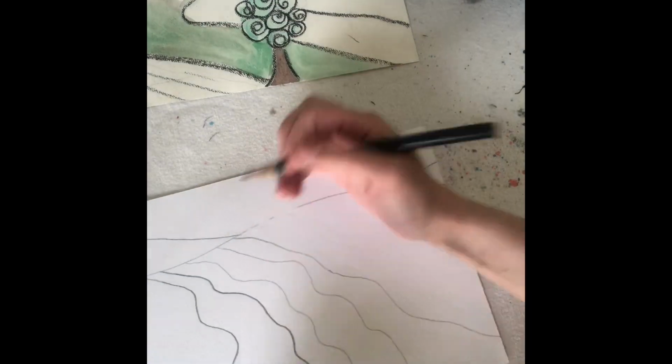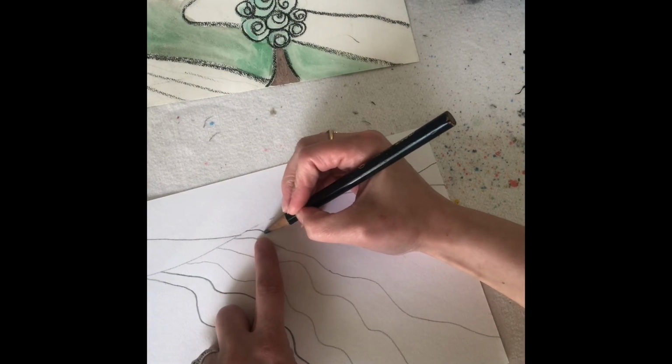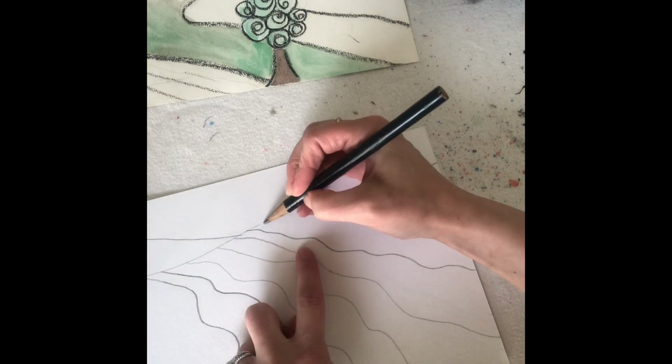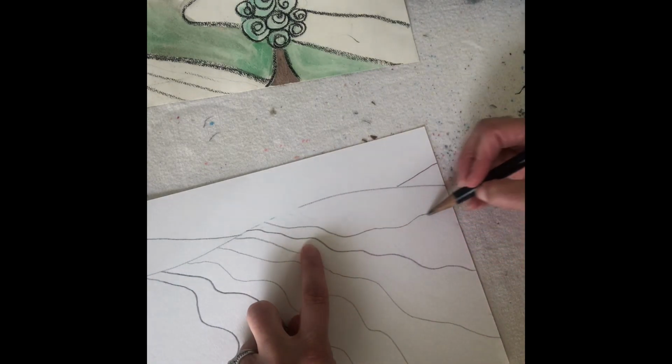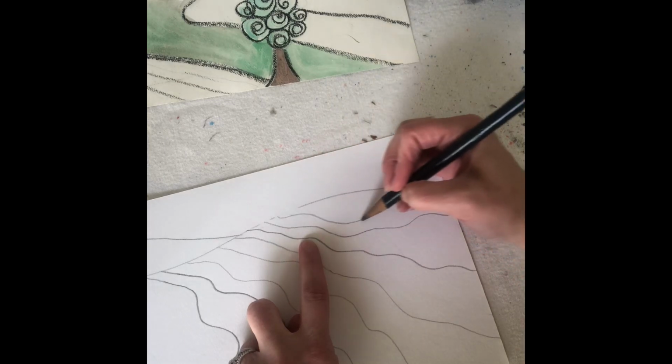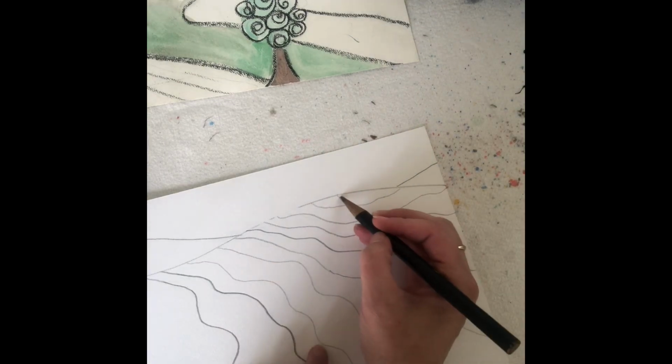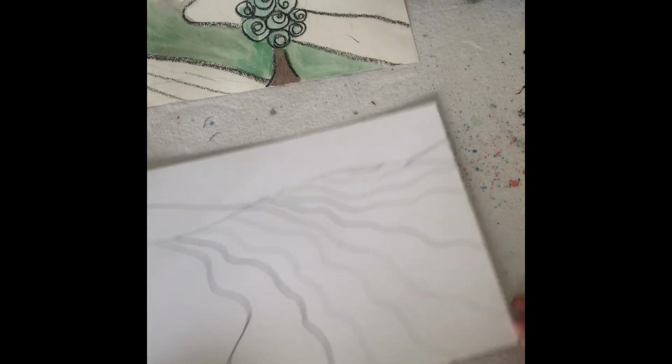So at the top, I'm really, really close and narrow. It's very close, and then I get wider and wider and wider. And I'm going to keep doing that. Very close, wider and wider and wider. And I'm going to keep going across. And you can see the closer I get, the smaller my little lines got.